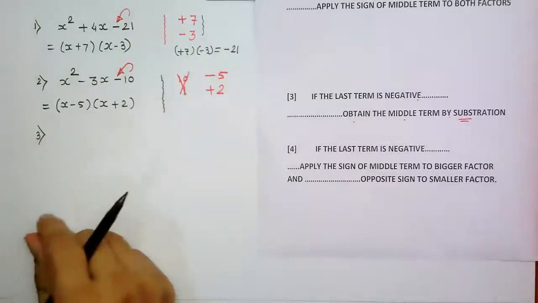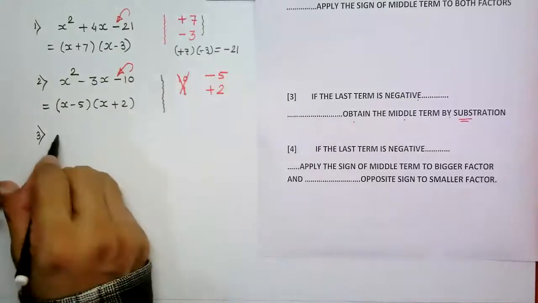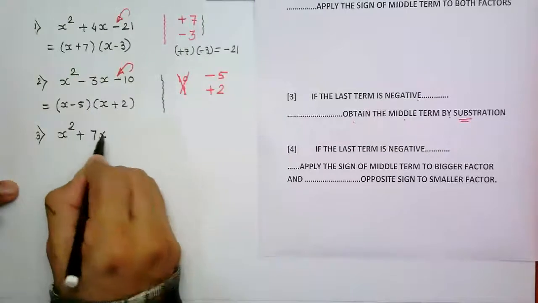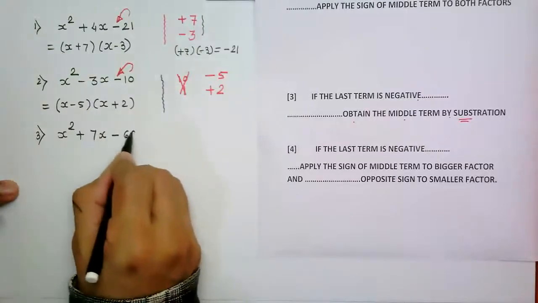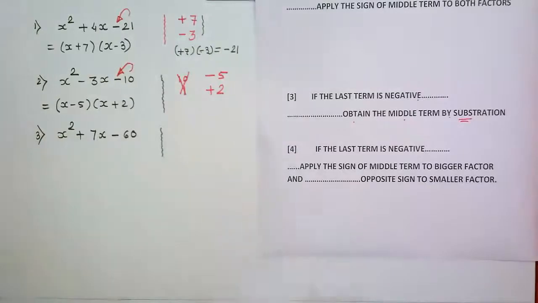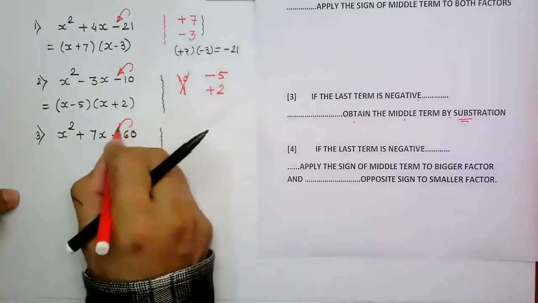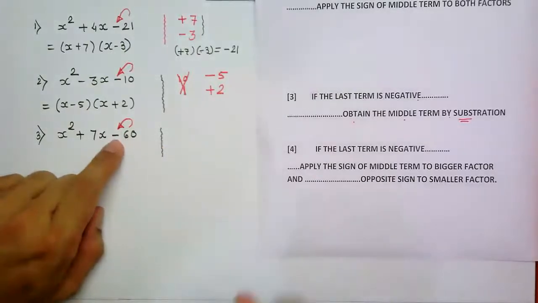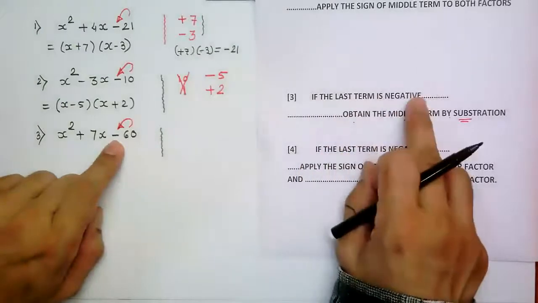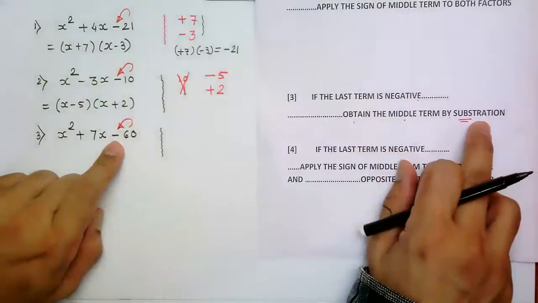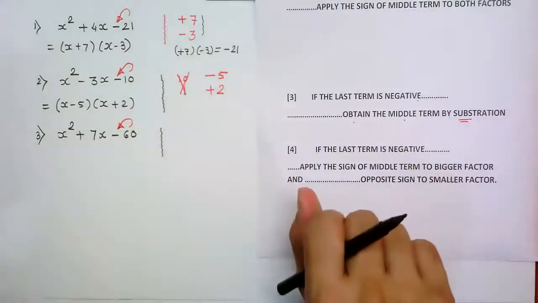Third question. x squared plus 7x minus 60. It's a little bigger number, 60. But we will look into the sign of last term. Last term is negative. If the last term is negative, obtain the middle term by subtraction. So I have to bring this 7 by subtraction.